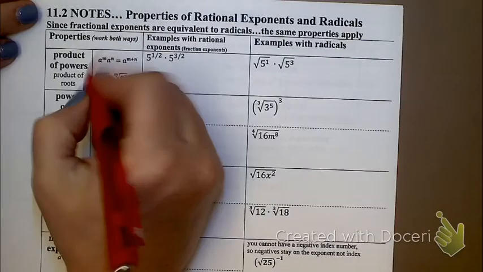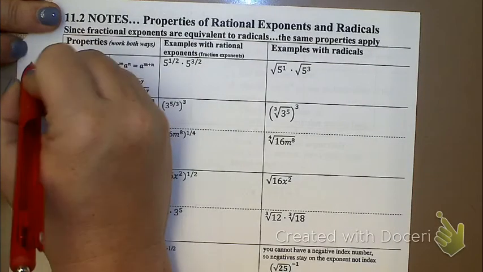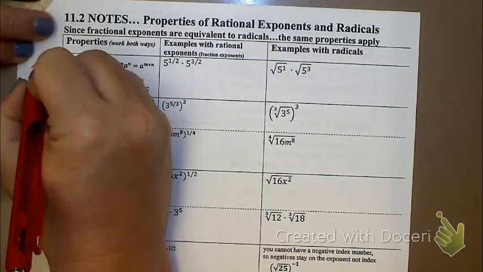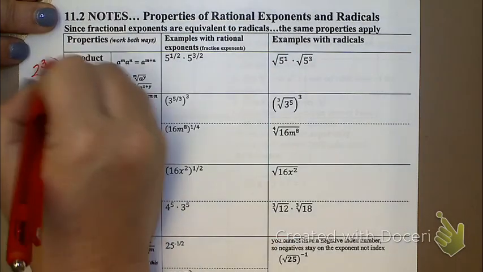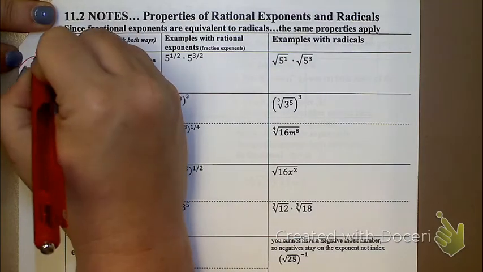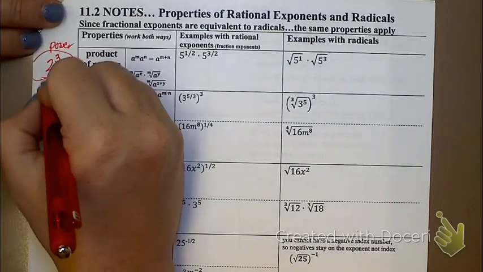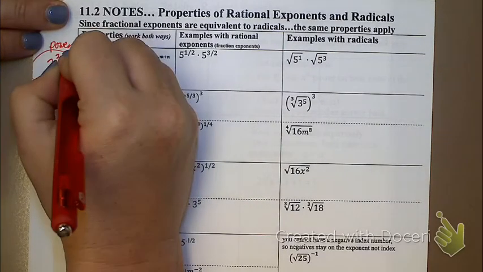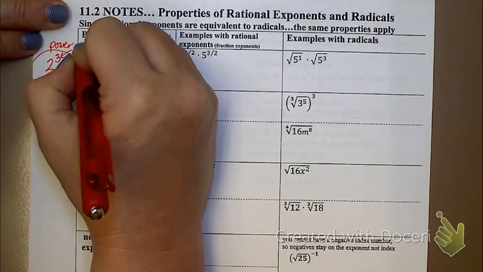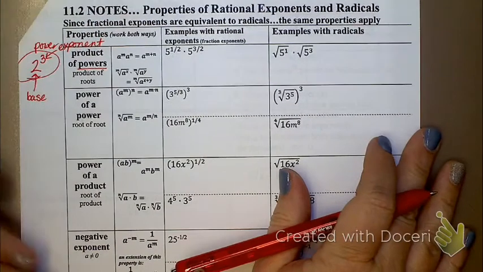Now before I get into that too far, I want to define the word powers for you. Okay? You have seen powers before in something that looks like this. Now this whole thing together is called a power. Okay, the power is made up of two parts. It is made up of a base and it is made up of an exponent. So that's where our power comes from.